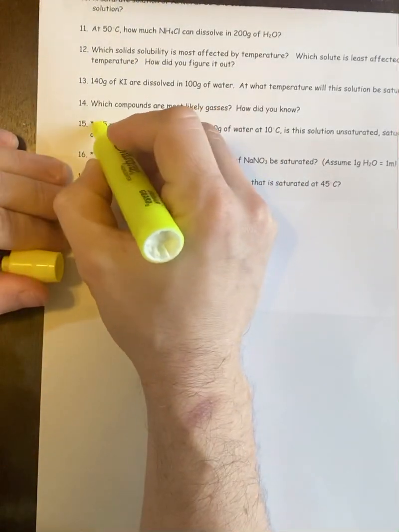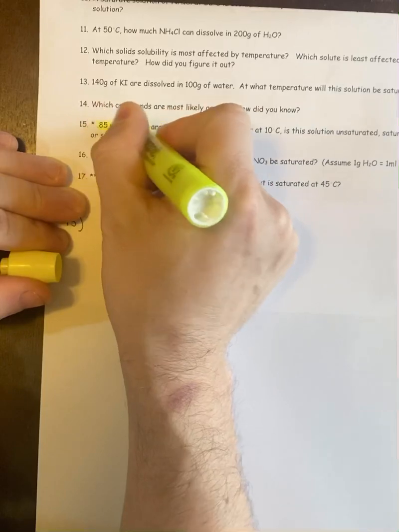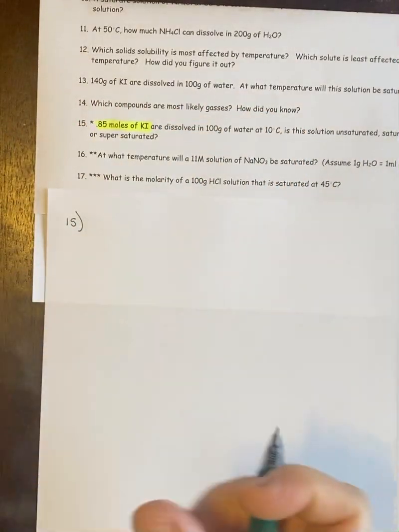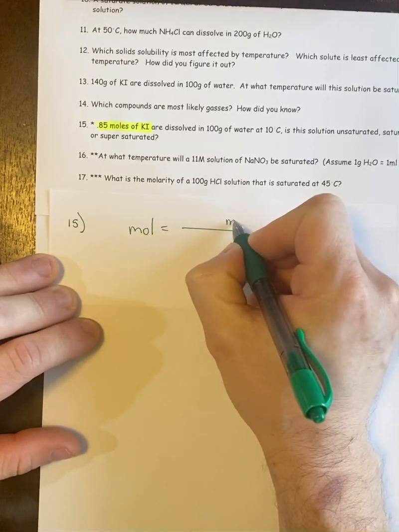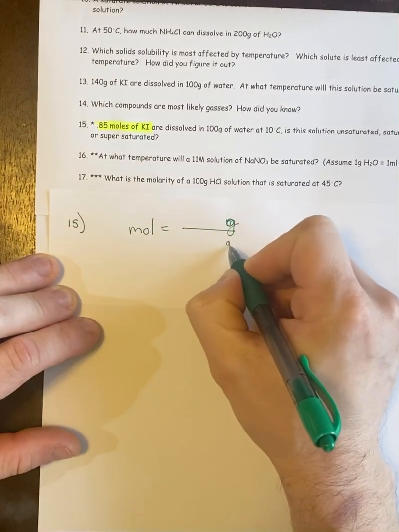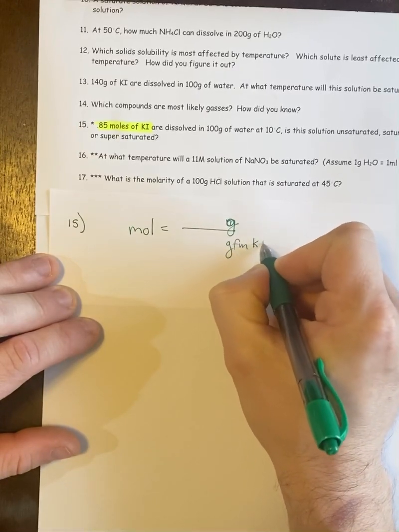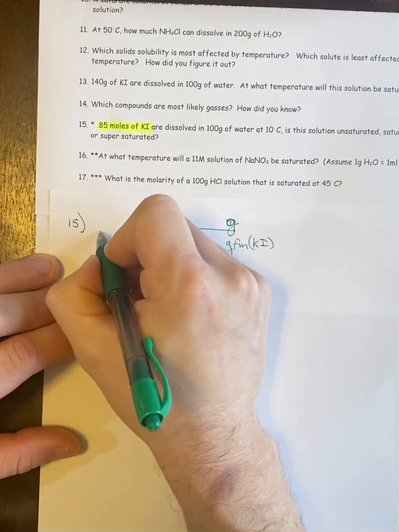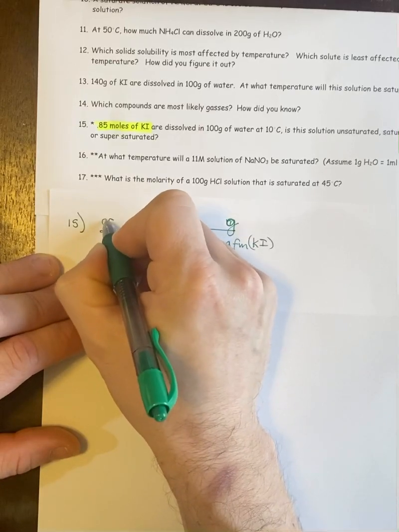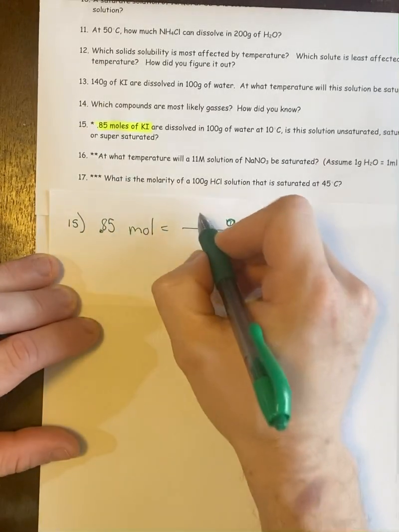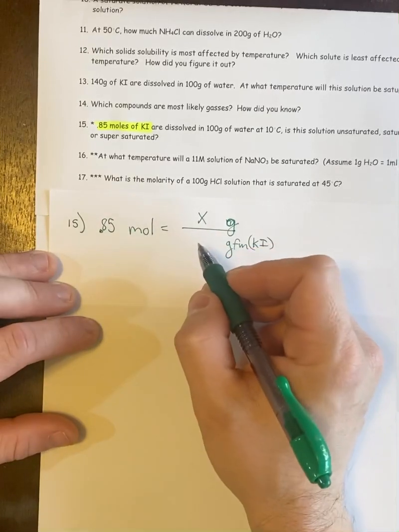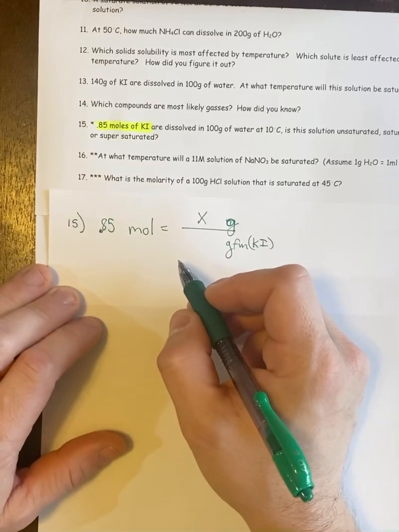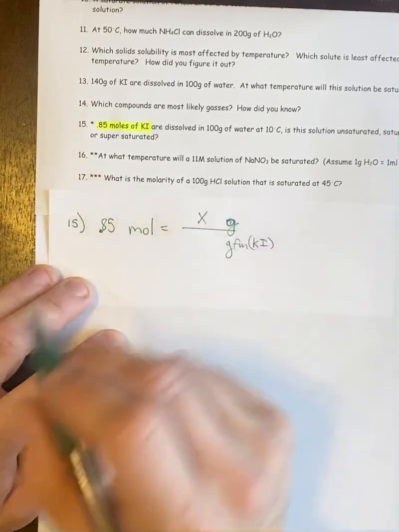But they told you that you have 0.85 moles of KI. So if we use the mole formula, we can take our 0.85 moles of KI, figure out the GFM, I'll let you do that, solve for grams, and then that's how many grams is dissolved in the 100 grams of water at 10C.